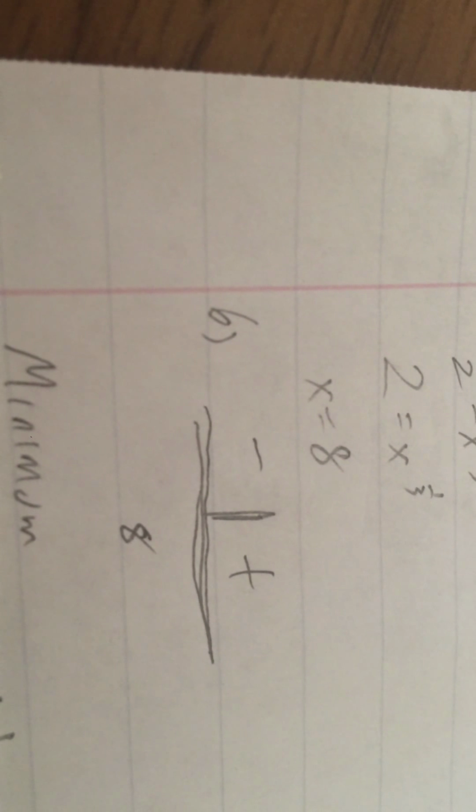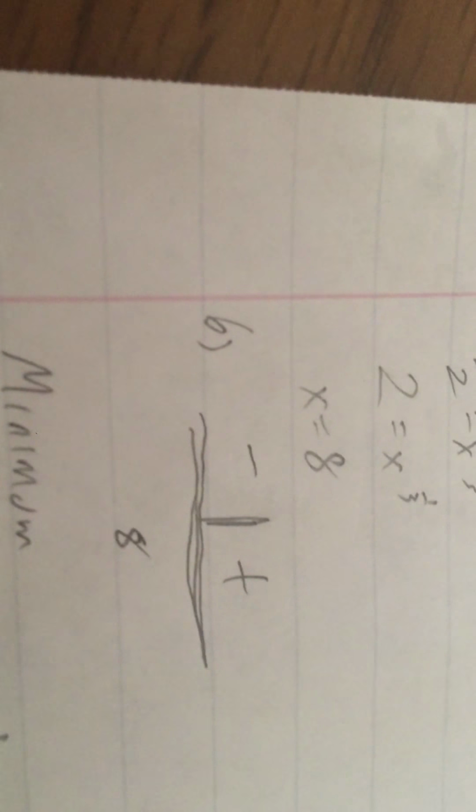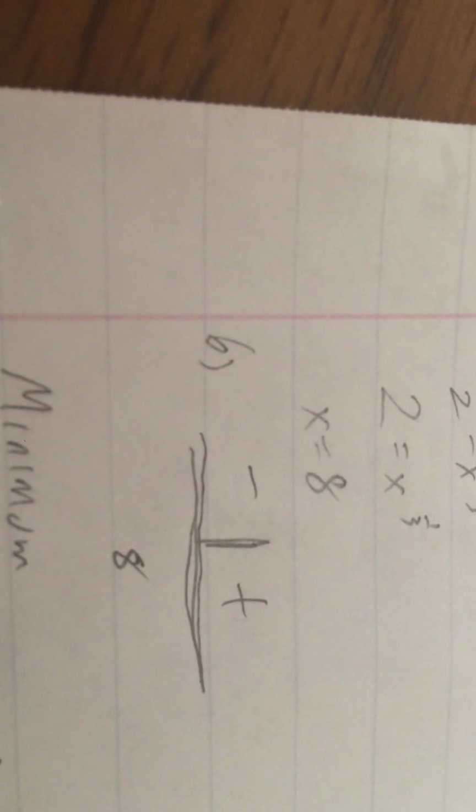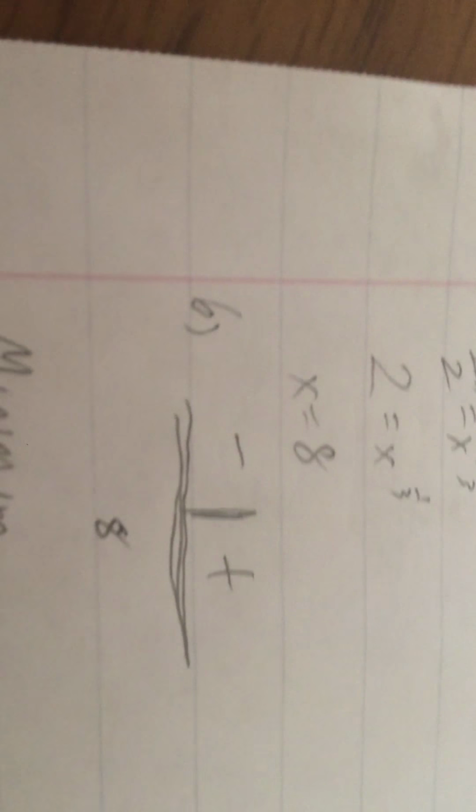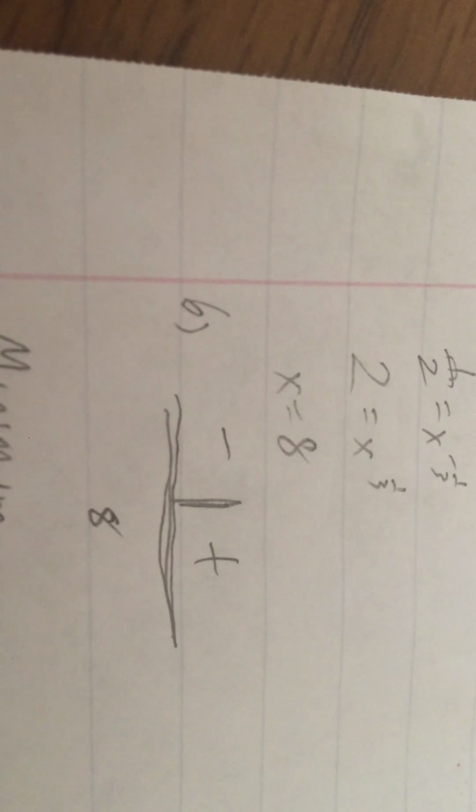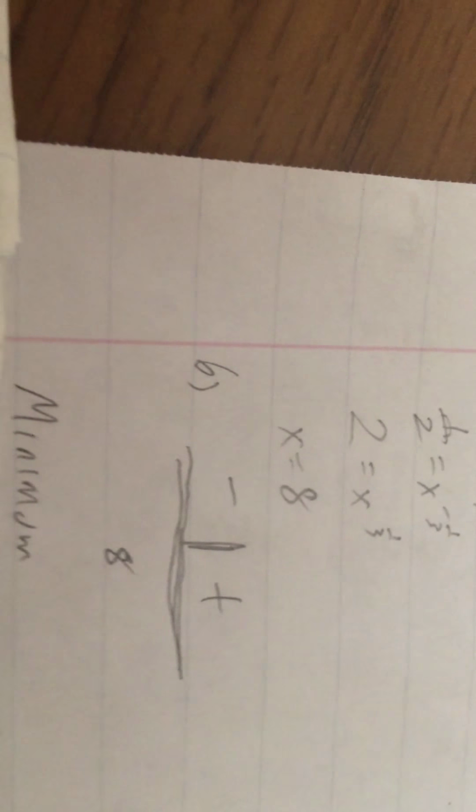If lower values of it are decreasing and greater values are increasing, it's a minimum. If it's increasing then decreasing, it's a maximum, because the graph would look something like this, where it's increasing first and then decreasing. Or else if it's a minimum, it's decreasing first and then increasing. So we know from here that it's decreasing and increasing, so it's a minimum.